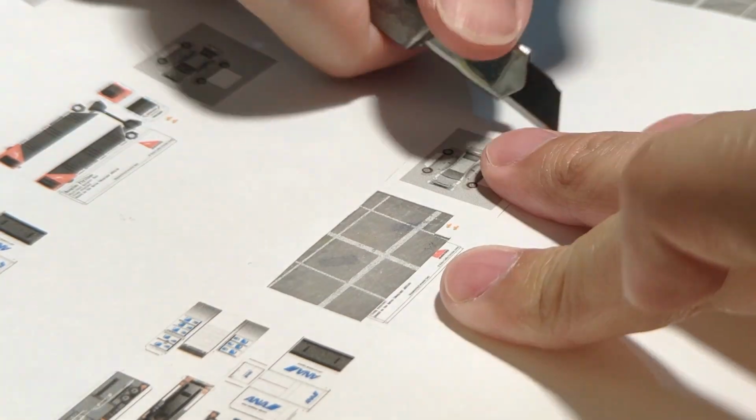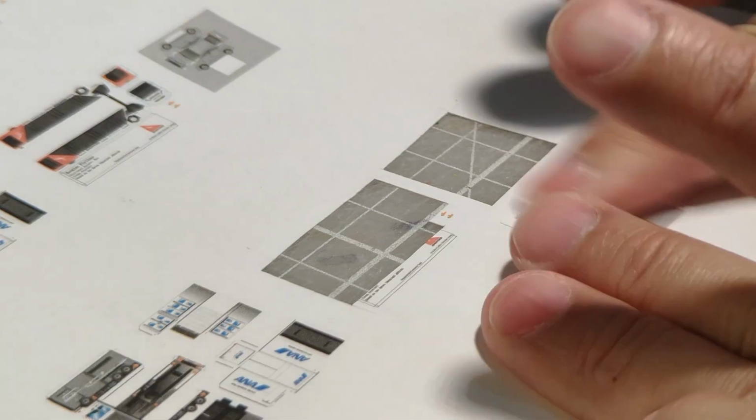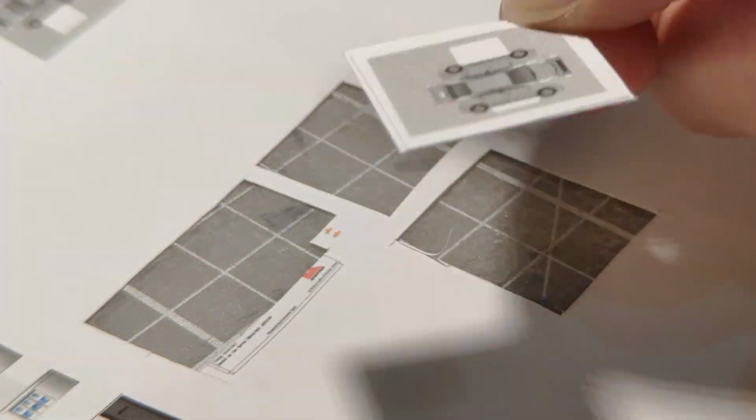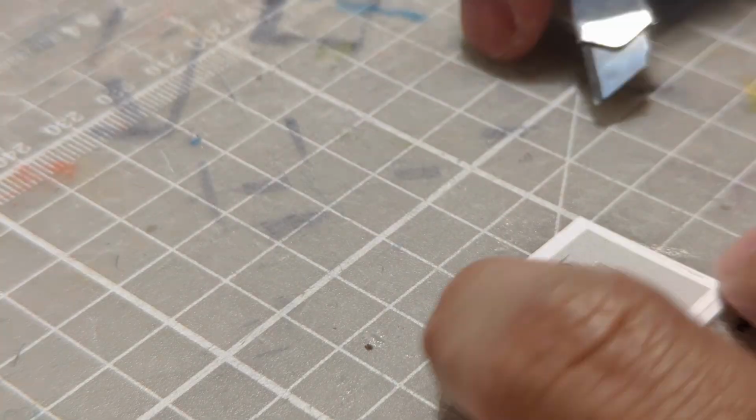For the tools to price, I just double up the paper of the templates and then very carefully cut out the outline of the templates, fold it, and glue it together.